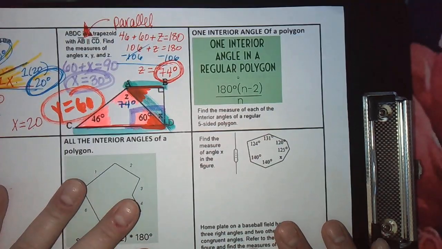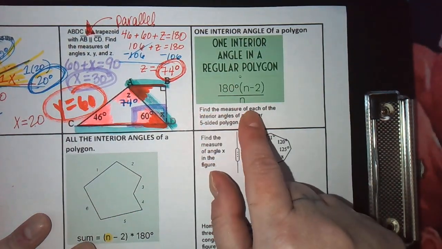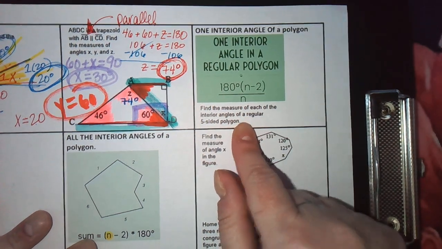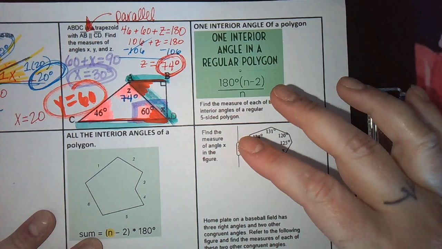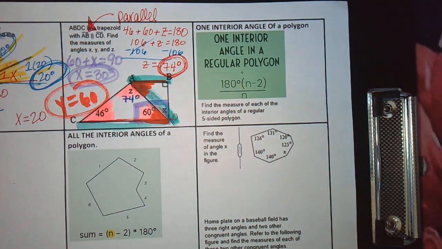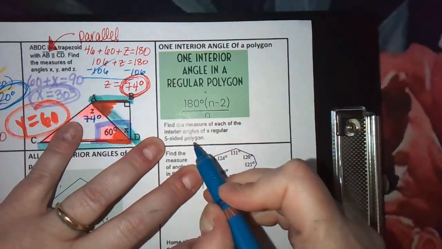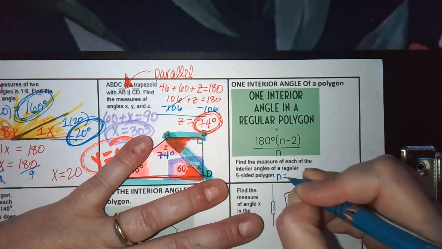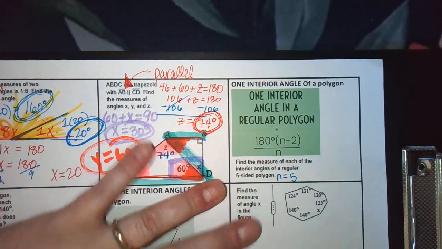It says find the measure of each of the interior angles of a 5-sided polygon. So it's saying if I have a shape with 5 sides and every single side is equal and every single angle is equal, how much is each angle? We're going to plug it into this little formula. This formula says 180 times n minus 2 over n. N is that number 5. It's the amount of sides. So let's plug this in.